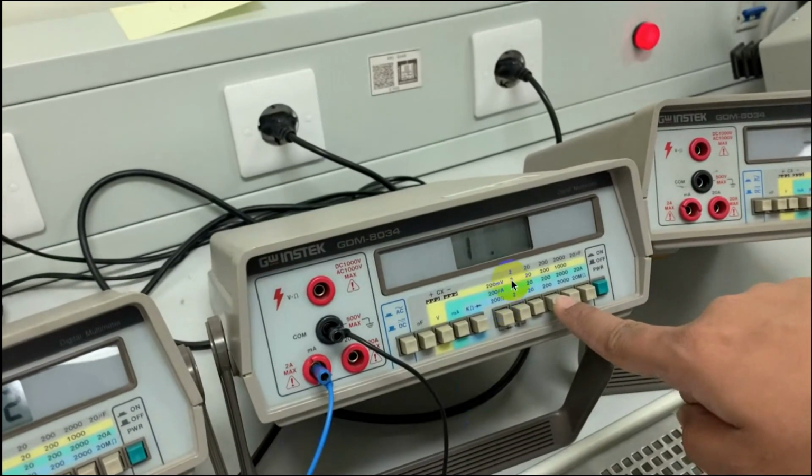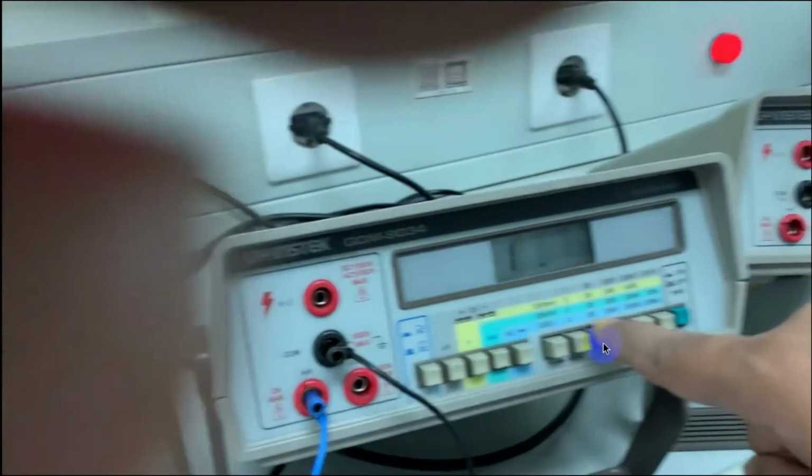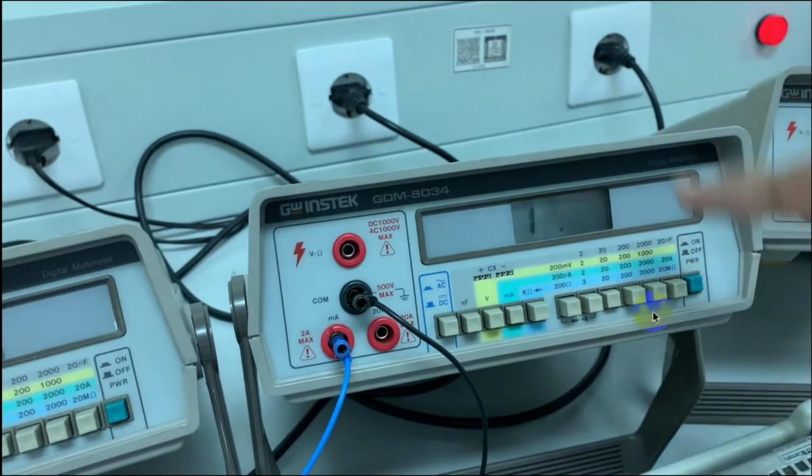Now I will show you. Till now I told you about these ranges. When it was at 20, when we were measuring the current, it was not showing any value. Why is it not showing the value? Because here the range is 20, the maximum range is 20, so your ammeter cannot read more than 20 here. So now I will increase the range to 200. When I increase the range to 200, let us click at 200.